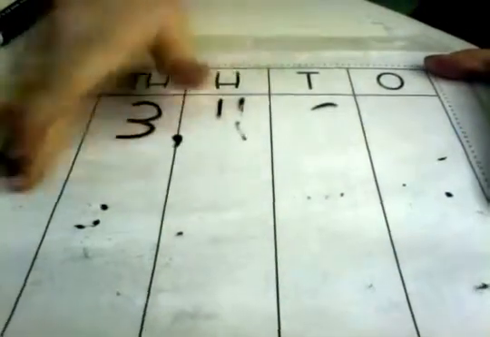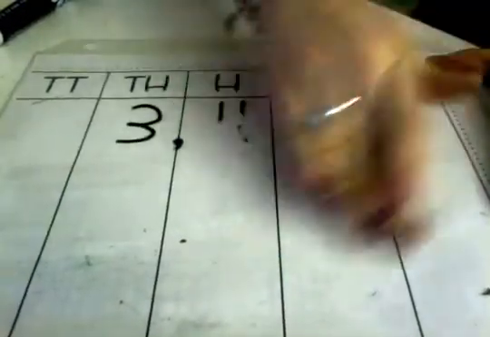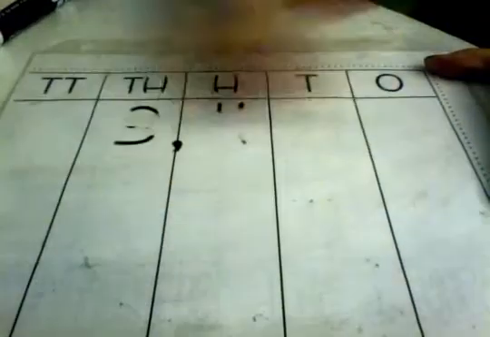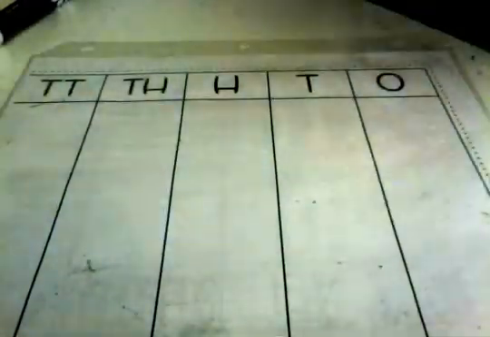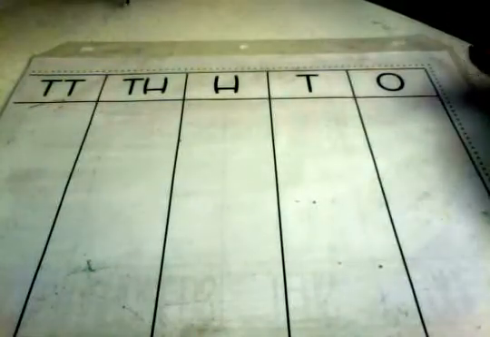But now let's go ahead and erase our boards and let's add on that 10,000s place. Now when we get into the 10,000s place, whatever digit is there, we're going to be counting by 10,000s. 10,000, 20,000, 30,000, 40,000, 50,000, 60,000, 70,000, 80,000, 90,000.